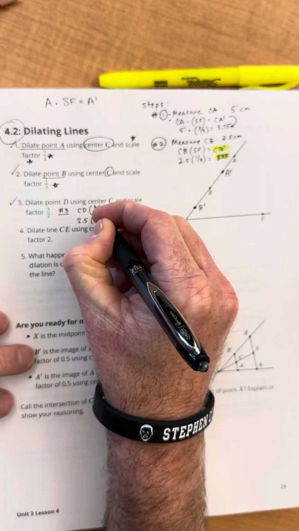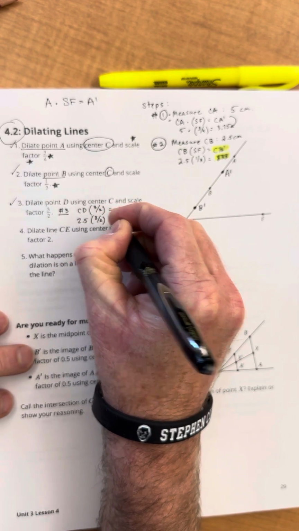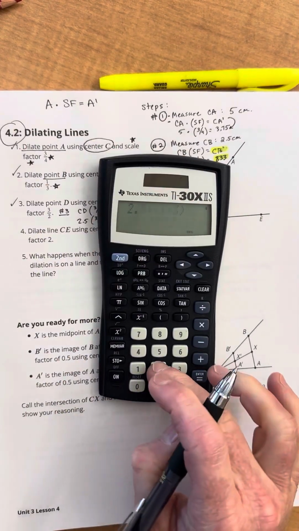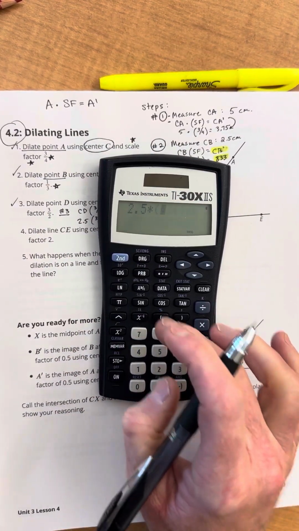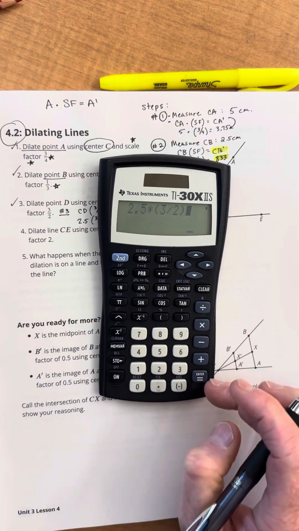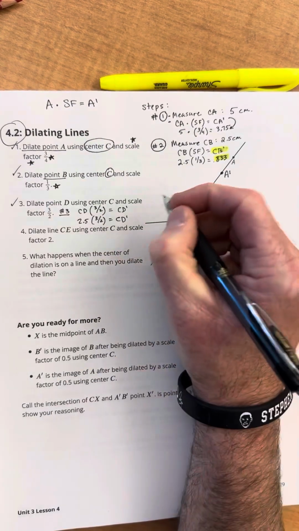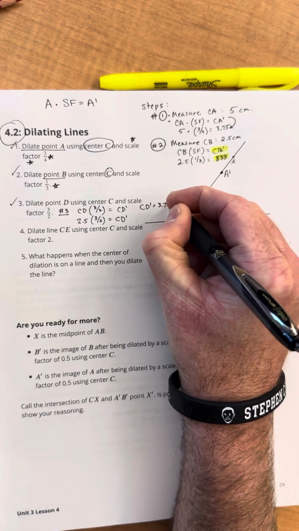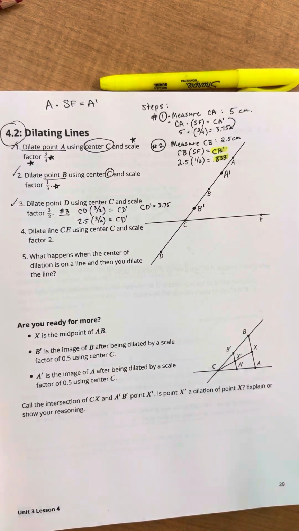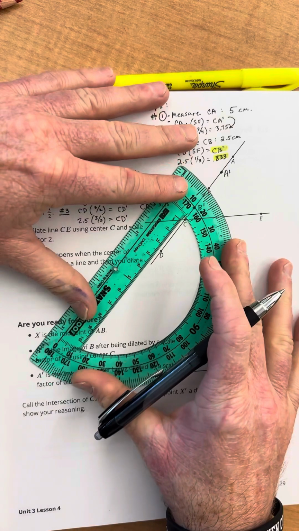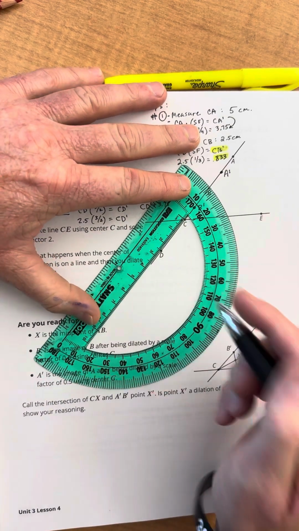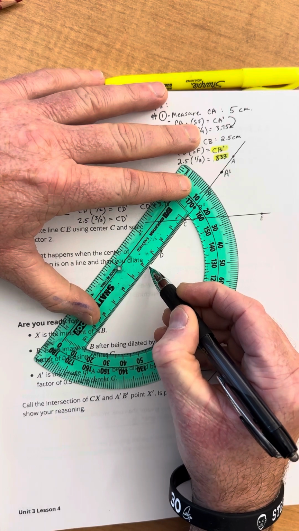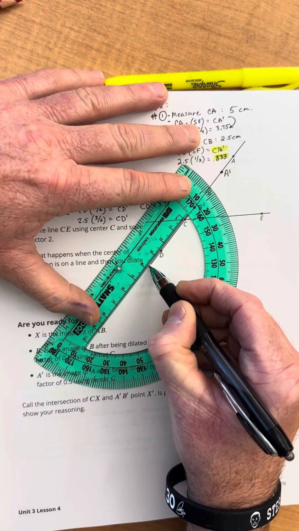2.5 times 3/2 equals CD prime. 2.5 times 3 divided by 2. Enter is 3. CD prime equals 3.75. There's 3. There's 3.5. There is D prime.